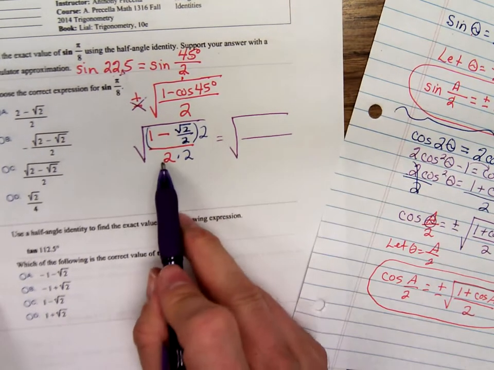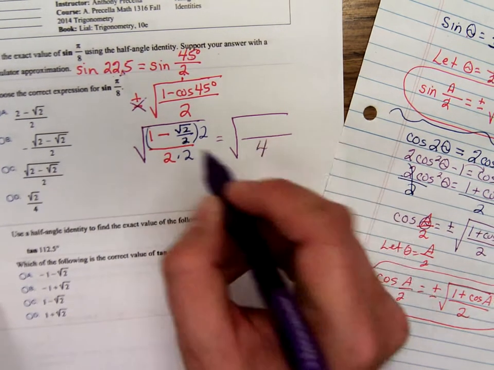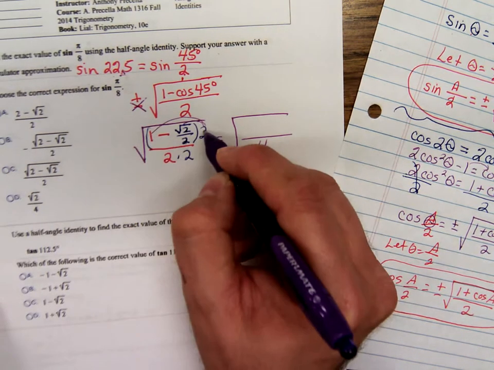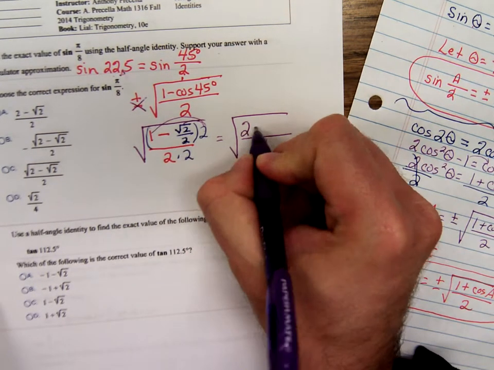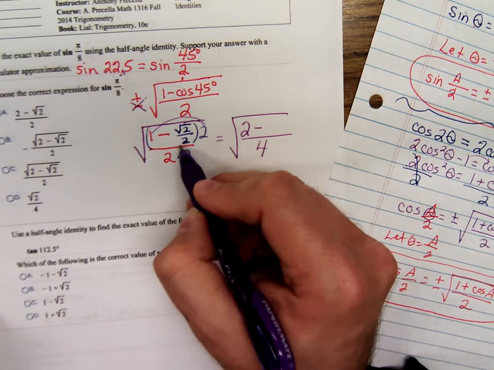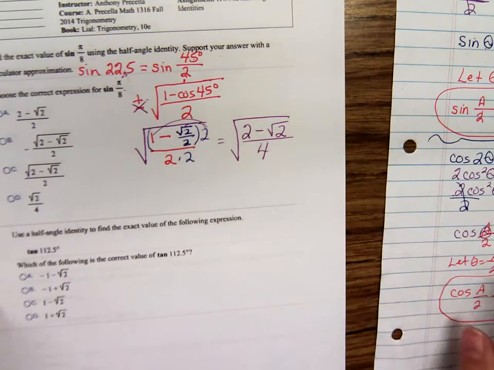When I do that, on the bottom, what do I have? A 4. Now on the top, distribute that 2. The 1 times 2 is 2. The 2 square root of 2 over 2 times 2, there the 2's cancel. Any questions on that, how I got that 2 minus the square root of 2 all over 4?